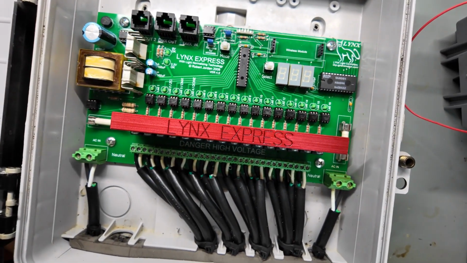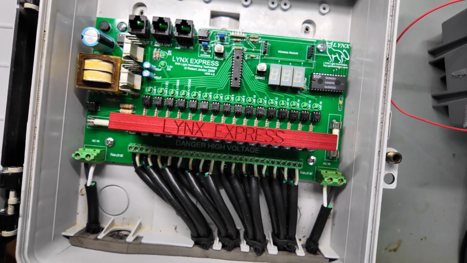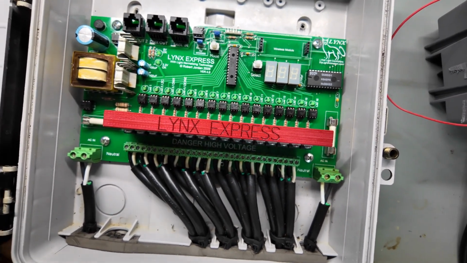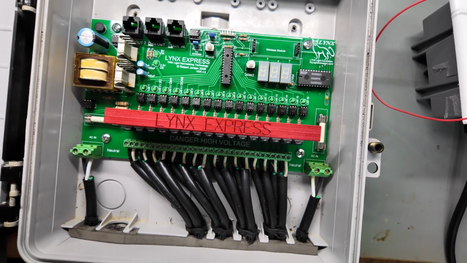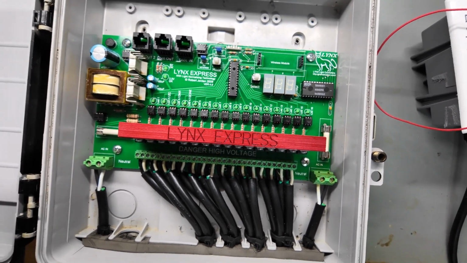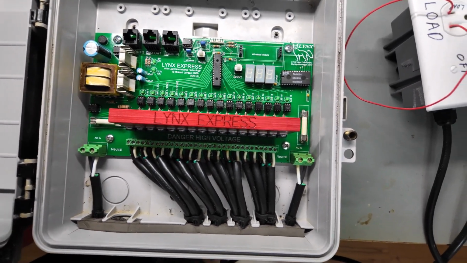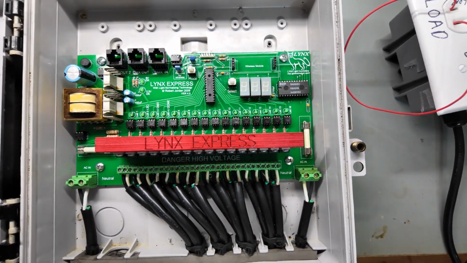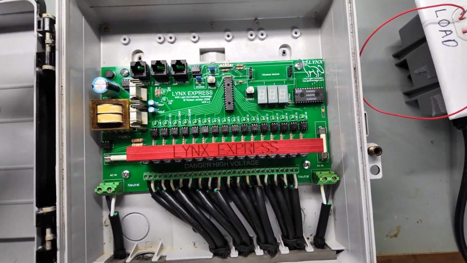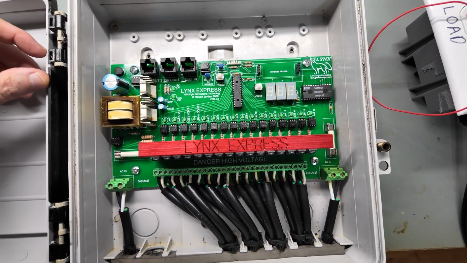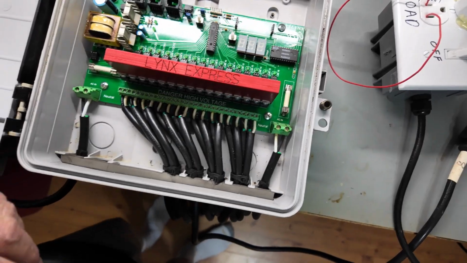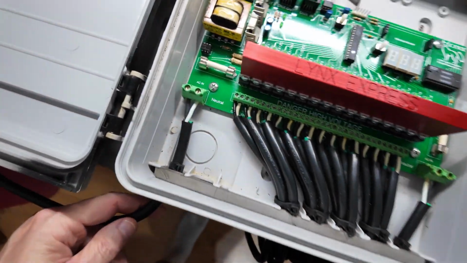If you go online and search Lynx Express light controller, you get lots of web pages and YouTube videos of people using these, doing light shows, playing around with wireless. A little module plugged in here lets you run it without having to run data cables all over the yard. Pretty straightforward setup. And then all of your AC came in 2 cables.